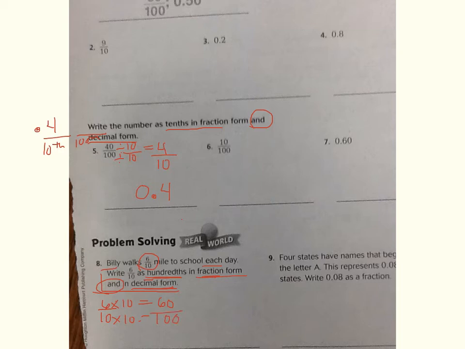Am I done? No. What else do I have to do? Decimal form. So I'm going to draw a comma because I'm doing 2 parts to it. Decimal form. Do I have any holes, first of all? No. I have 0 holes. There's my decimal, and I have 60 hundredths. So there's 60, and here's my hundredths sign. So I am done. 60 hundredths.